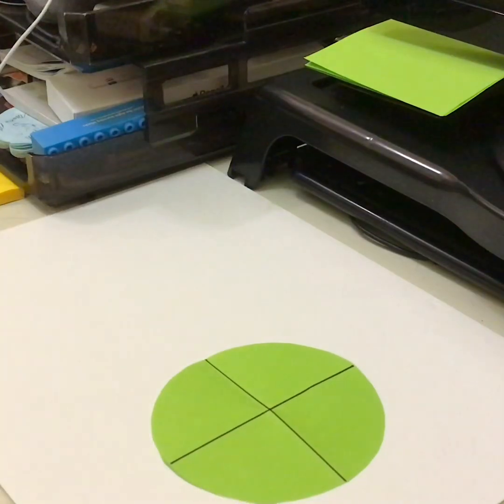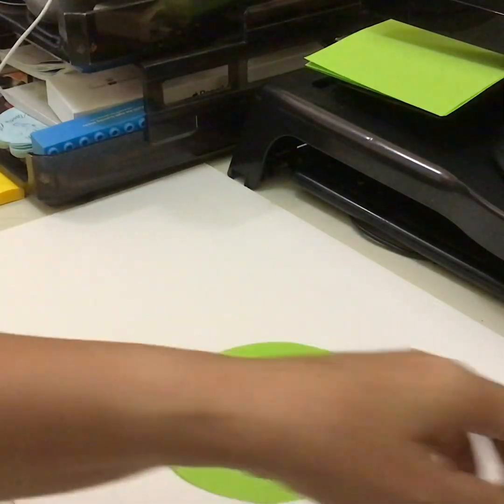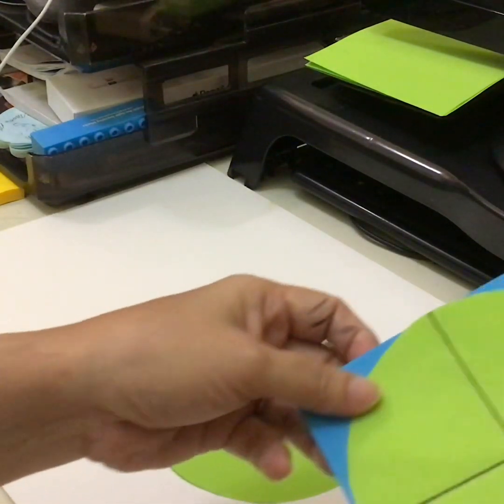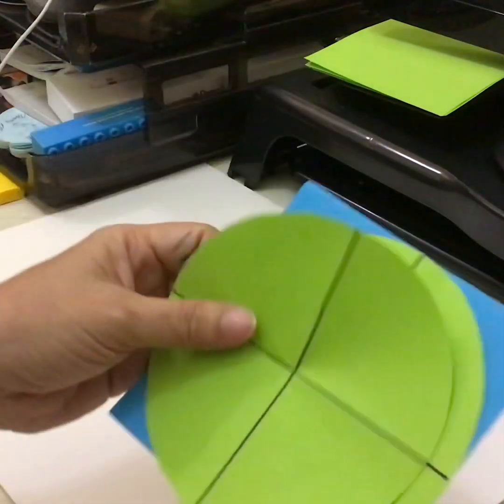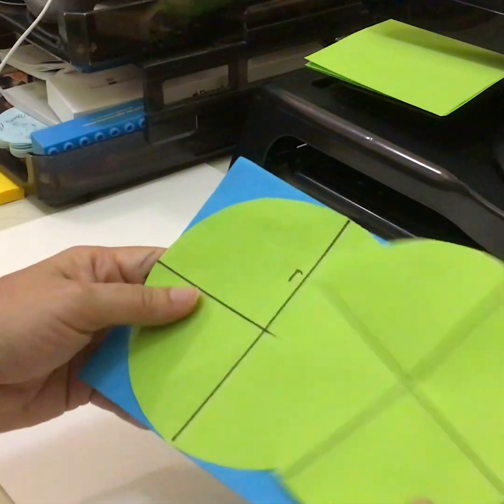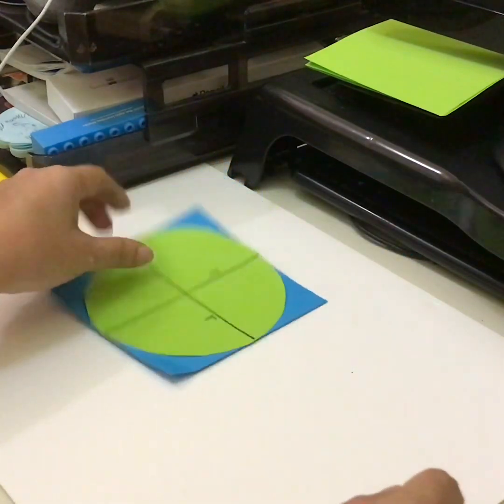Okay, and then what you can do is you can paste the circle onto the blue square. Alright, and then you get something like this.